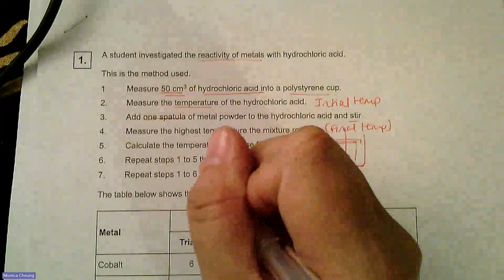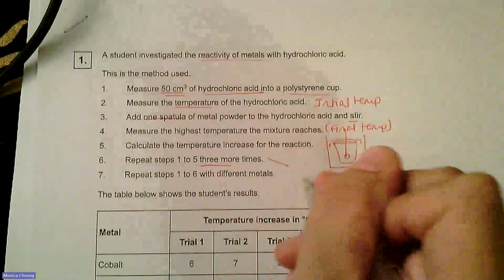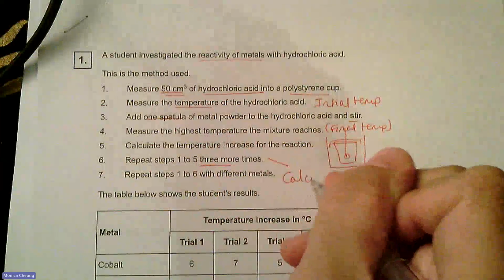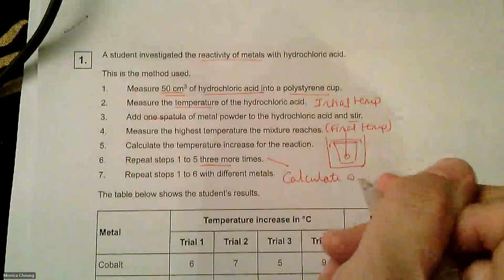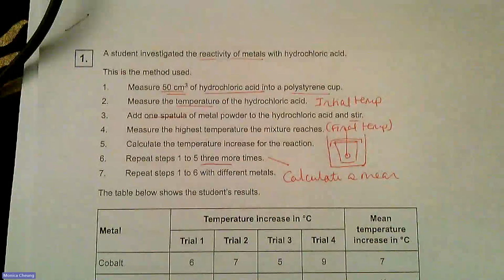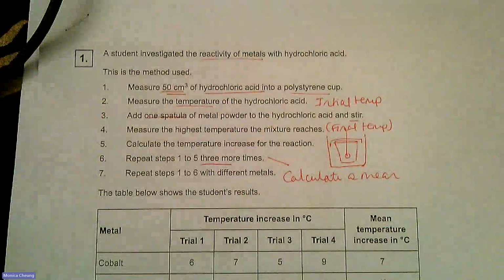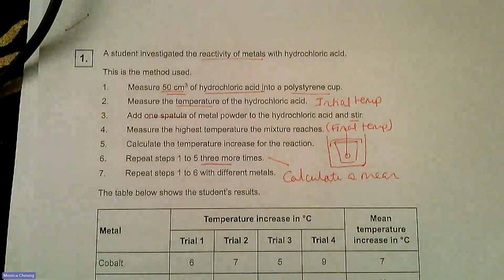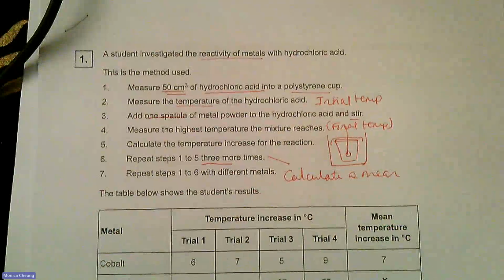So this actually tells you here to do it 3 more times, then you'll calculate a mean, and then repeat them again with the different metals. But I thought we'd have this question on because it's a nice recap of the reactivity series. It's also nice to look at this practical again, but this practical is part of energy changes.